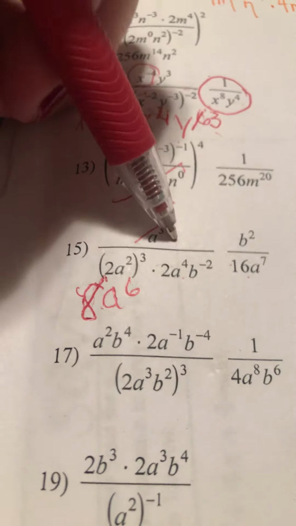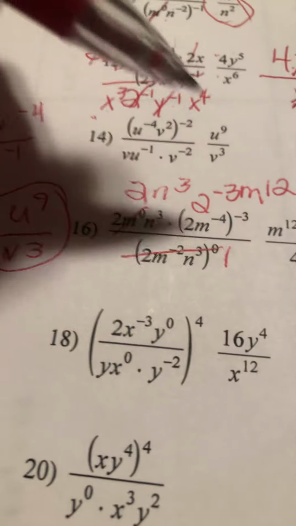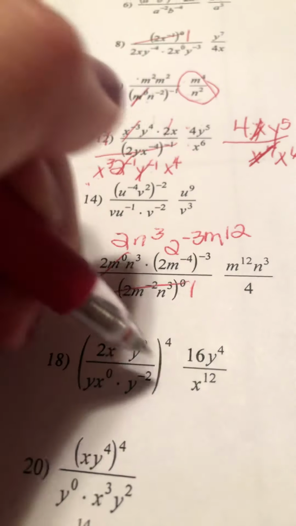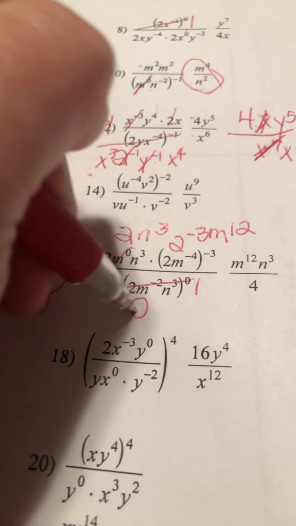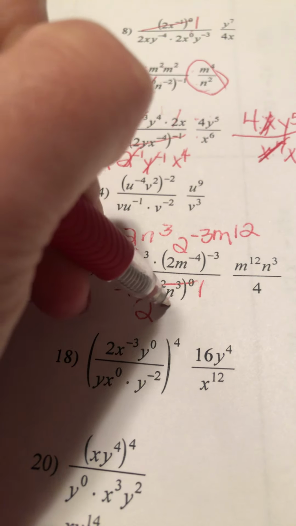Okay, and then 16, all of this is going to become 1, and then that will cancel out. And so now we have 2n cubed, and then 2 to the negative 3 power, and then m to the positive 12 power. Okay, so what's going to happen here is we will bring that 2 to the negative 3 power down to the denominator to make it positive.